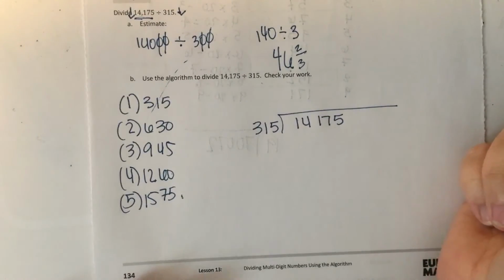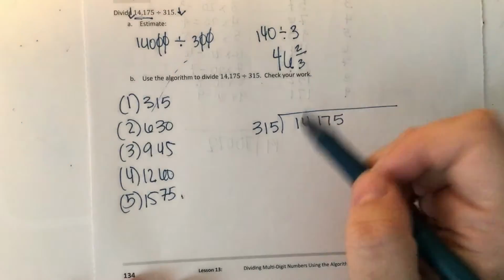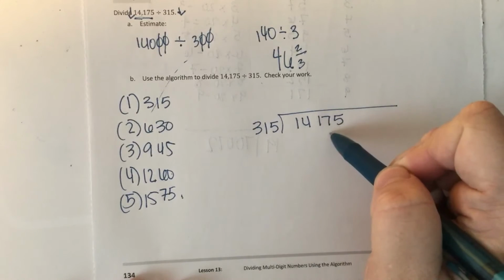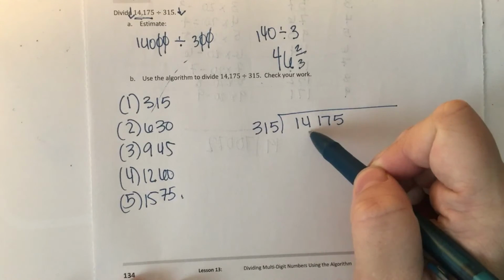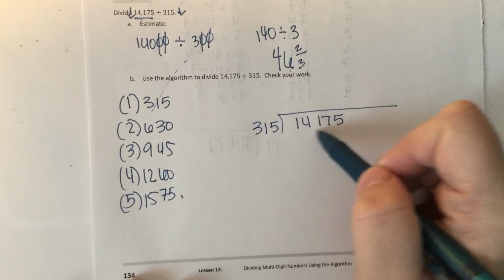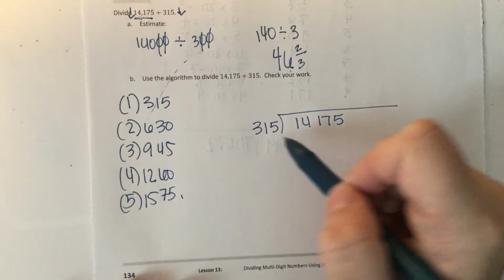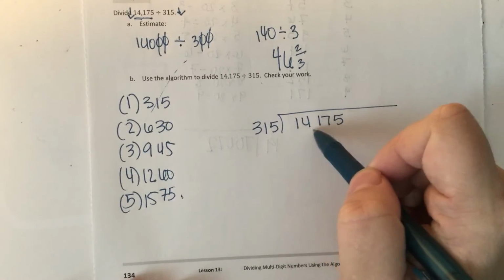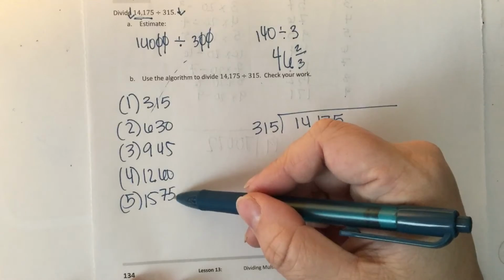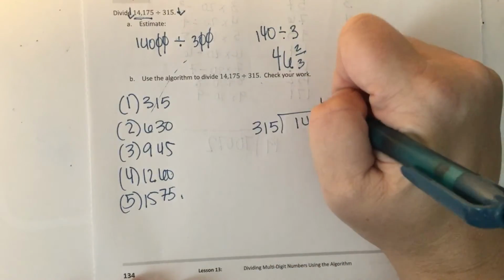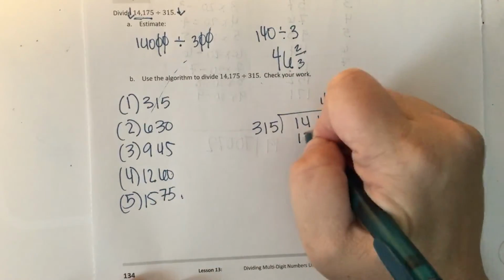If you need to use graph paper, please use graph paper. So 315, how many times does it go into 1,000 or 14,000? 1,417. We're not doing the 5. 1,417, we can't go in 5 times, so it's going to go in 4, right? So 1,260.